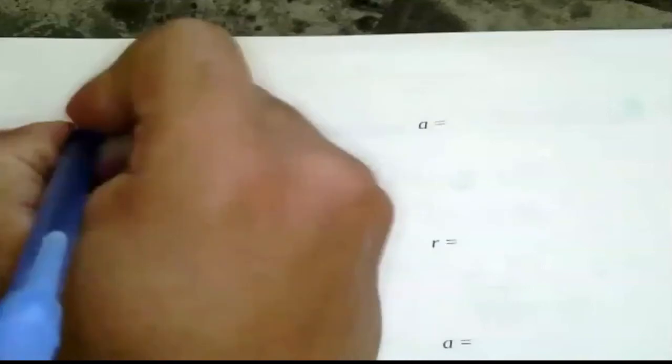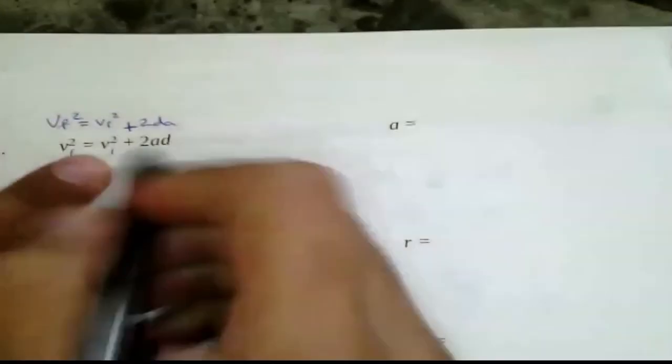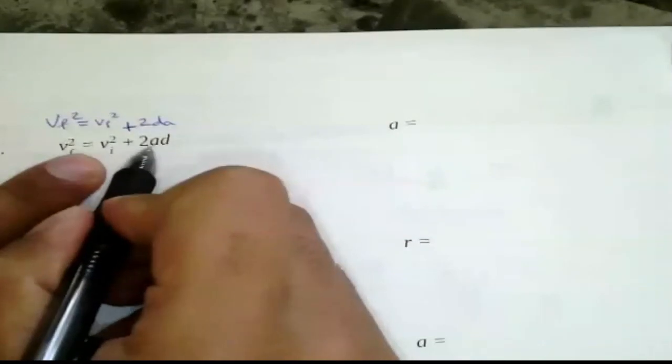So just so we're not confused, I'm going to rewrite that same equation on top. This was VF squared is equal to VI squared plus 2DA. So these two are the same exact equations. Okay, so we're going to solve for a in this case, and currently a is being multiplied, but we're going to get to that last.